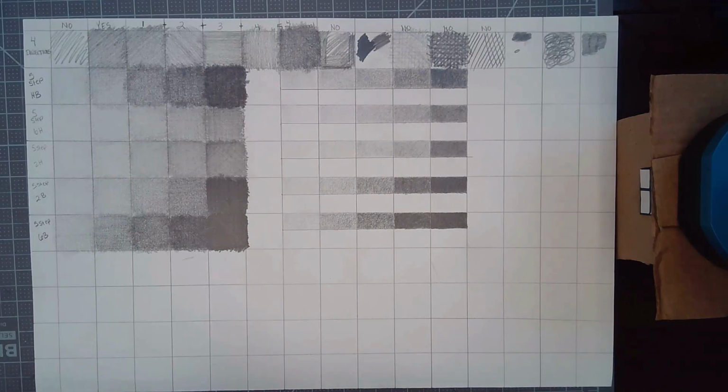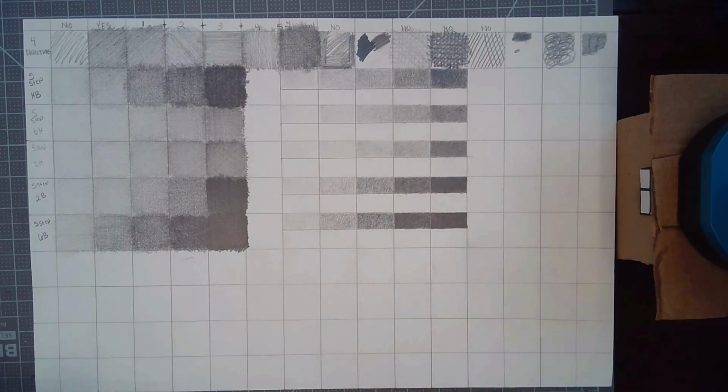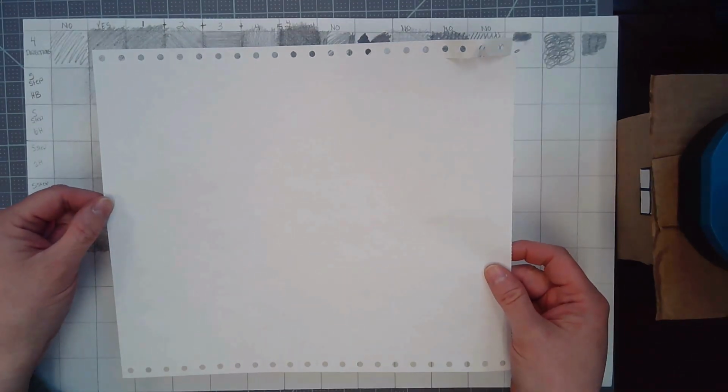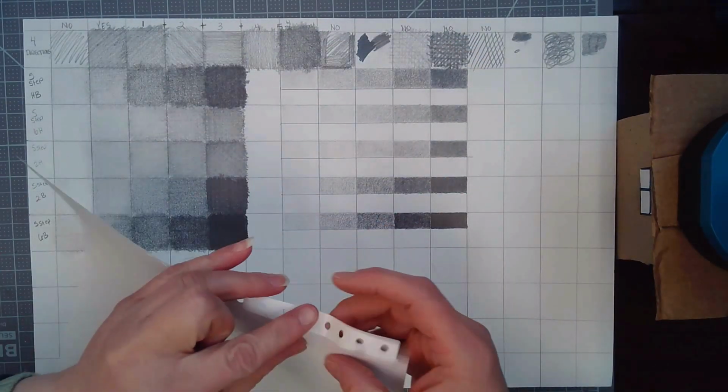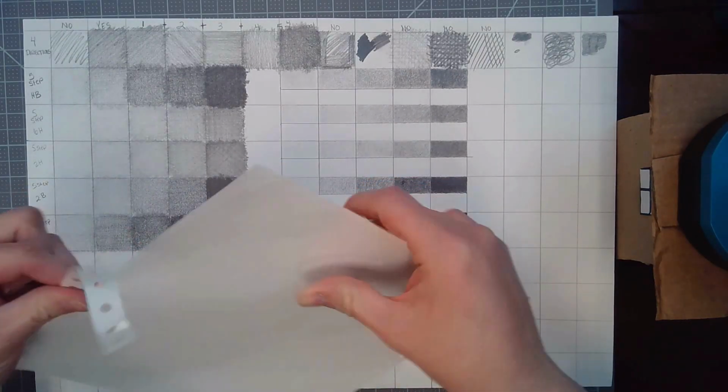Now, since there is already a lot of pencil on my paper, I want to prevent as much smudging as possible. So I suggest you take a piece of the ribbon paper, and I'm going to remove the side pieces with the holes.